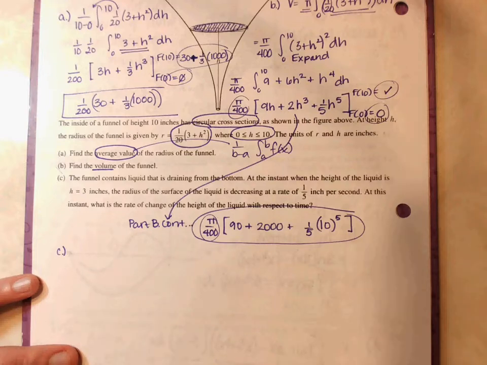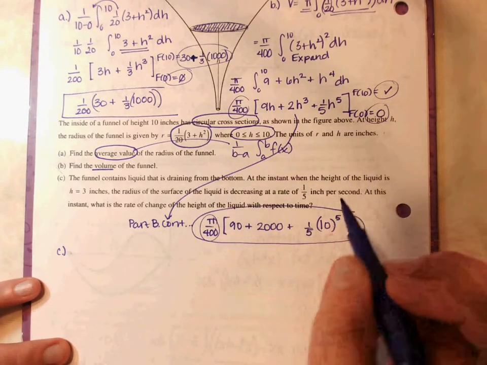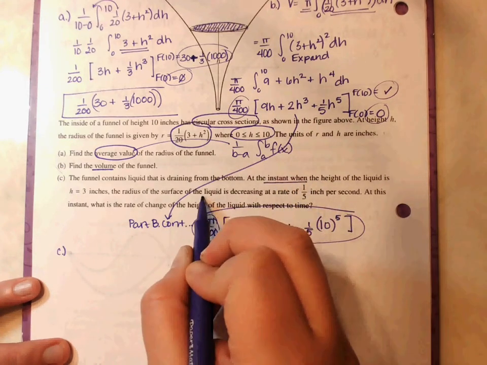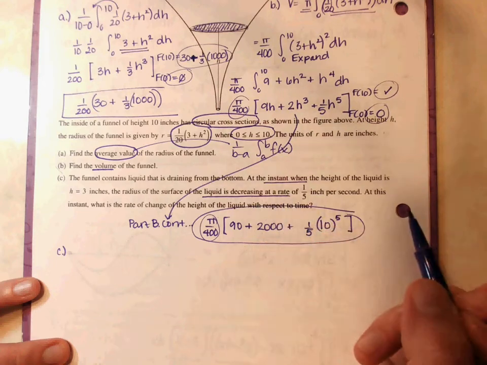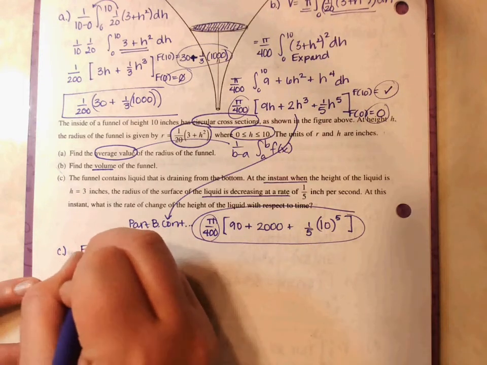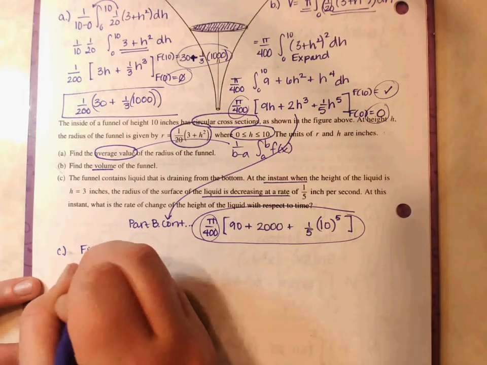Okay, so I want you to think about first. They're using things like "at the instant when" and "decreasing at a rate of," all of these kinds of things we want to think about. This is really a related rate. So I'm going to set up my find, my given, and my when.